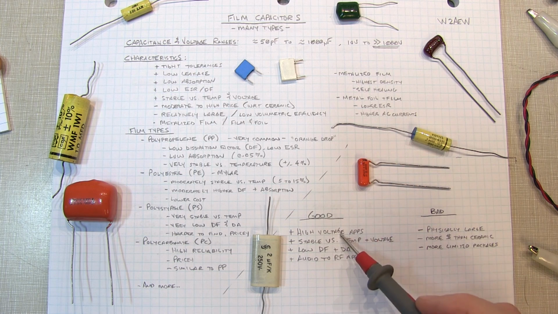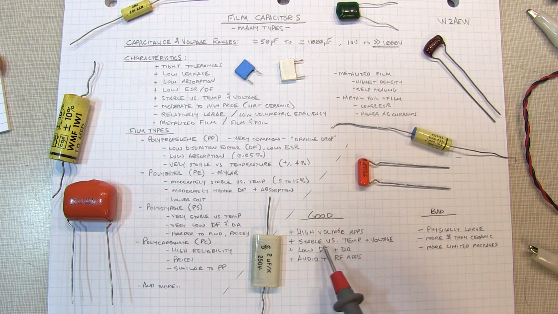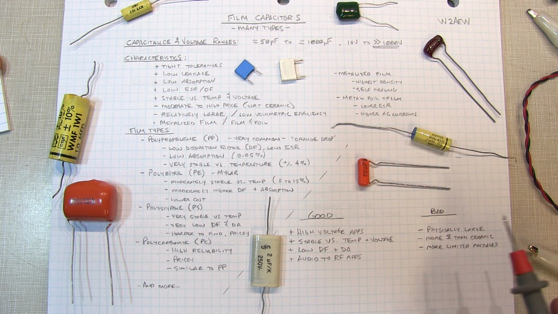They're really good for high voltage applications. They're really good and stable with temperature and voltage. They've got pretty low dissipation factor and dielectric absorption, and they're really good for everything from audio to RF applications. The downsides are that they're pricey, they're physically a bit large, and they're a bit limited in the package styles that you can get.